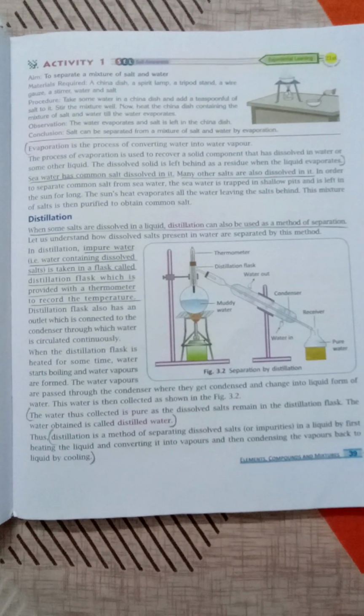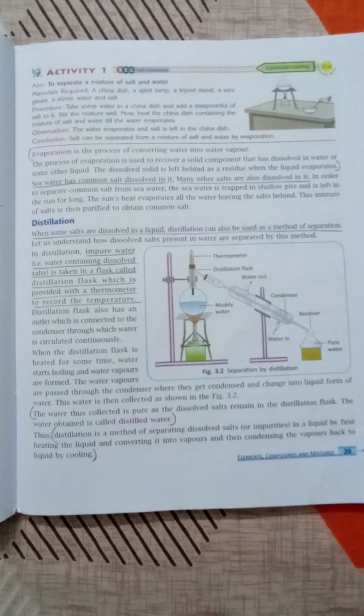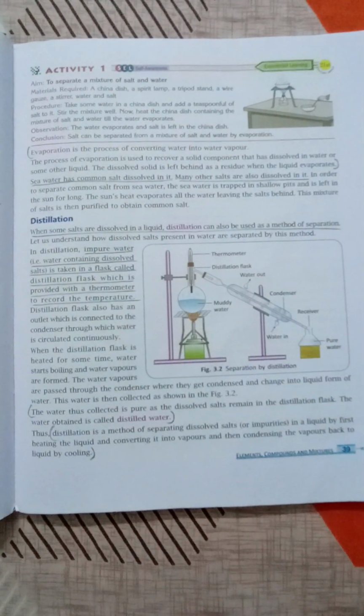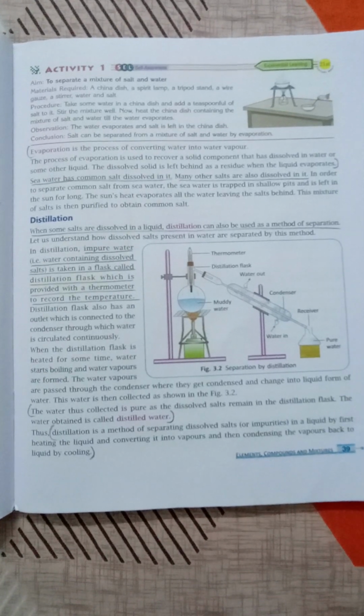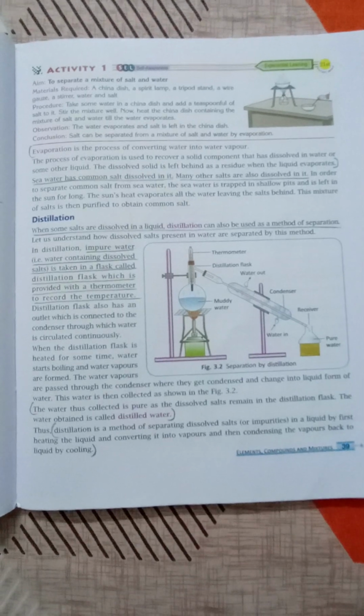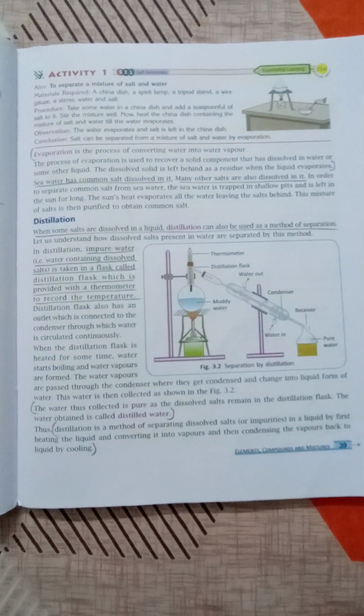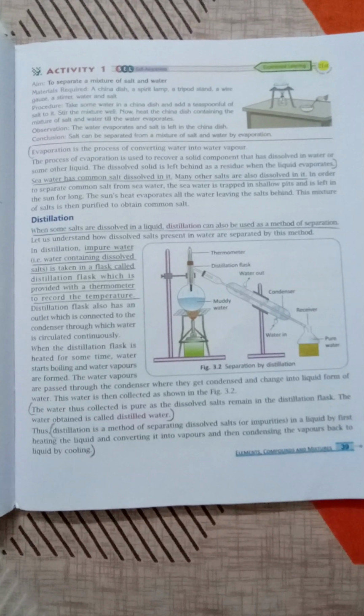See, in distillation, when some salts are dissolved in a liquid, distillation can also be used as a method of separation. There are many methods of separation. So distillation and evaporation are all methods of separation.